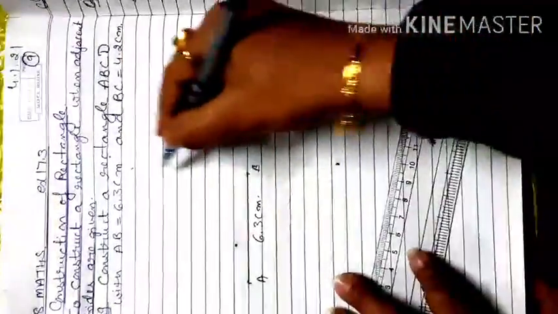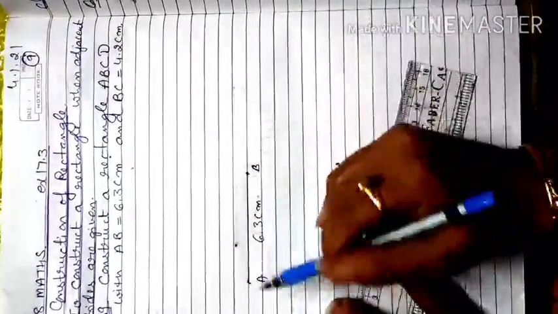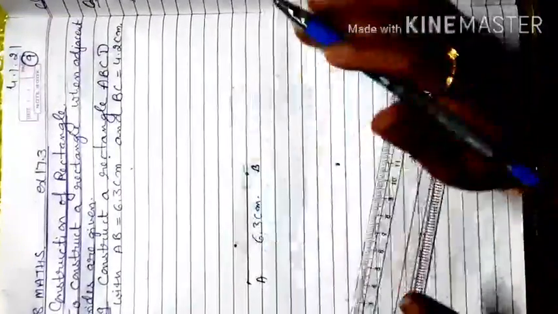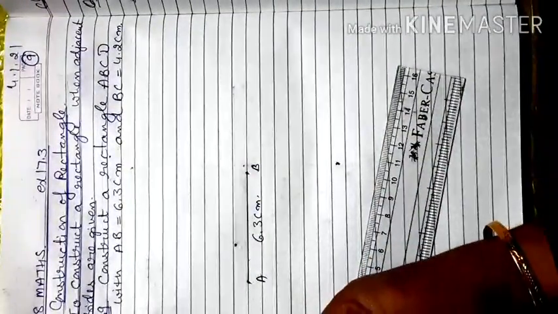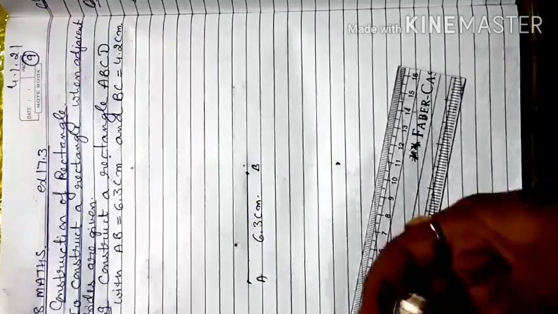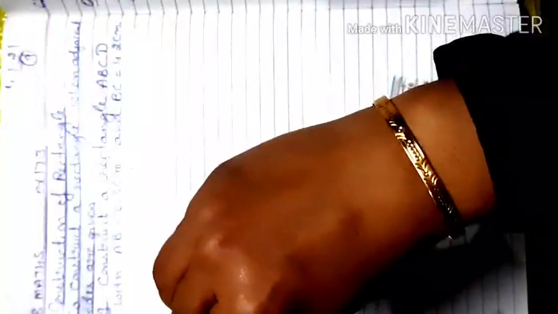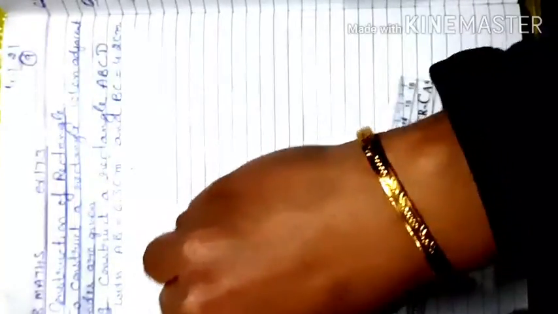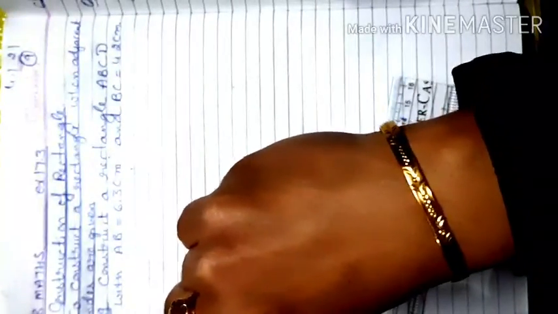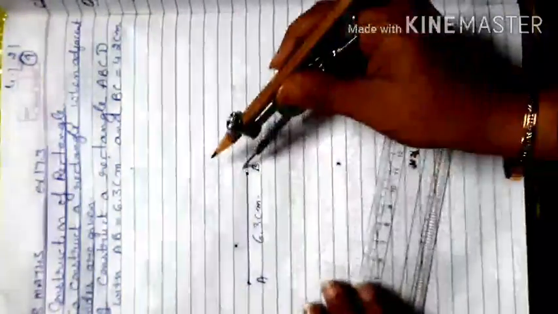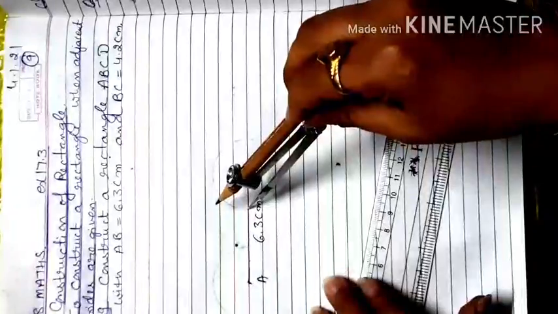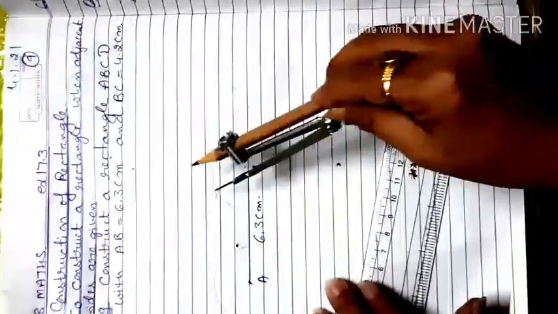And for the next line, 4.2, according to the property of a rectangle, there should be a 90-degree angle on each vertex. So first you will draw a semicircle with a convenient radius and make a 90-degree angle both at A and B. Now you will draw the 90-degree angle here, same as in our previous figure.